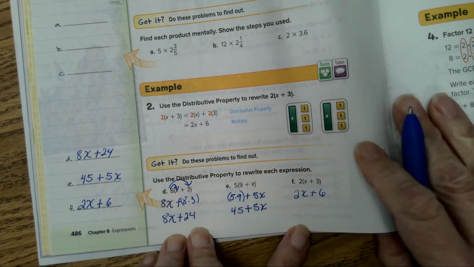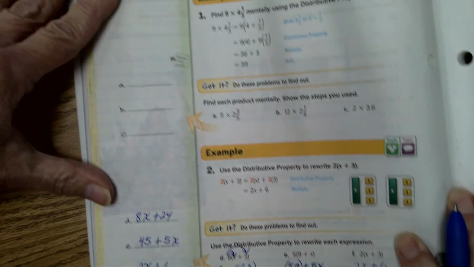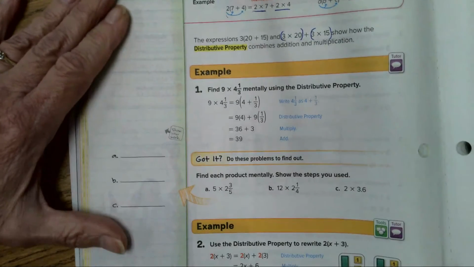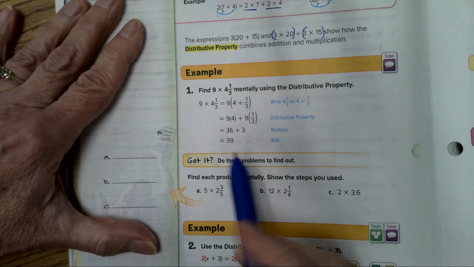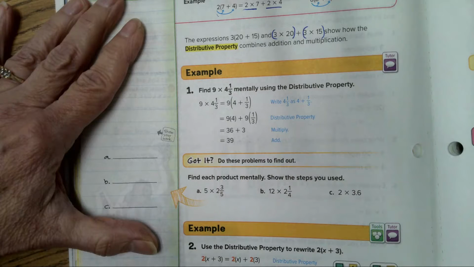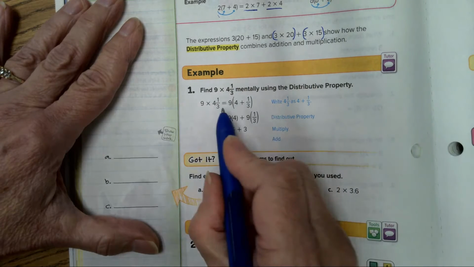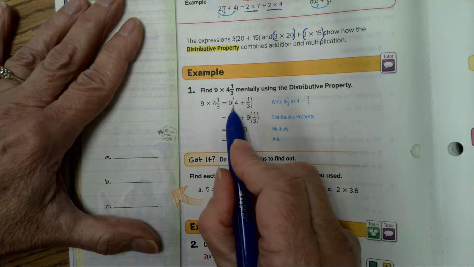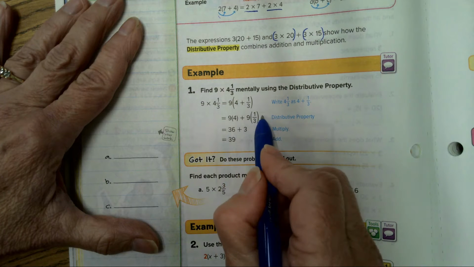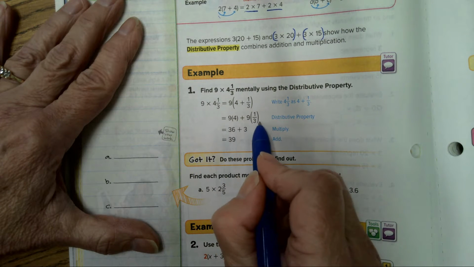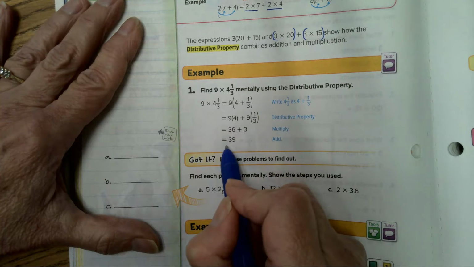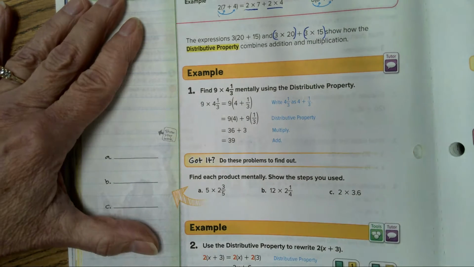Don't forget, you have to multiply everything that is in there by the 2. Now, let's go back to A, B, and C and look at example 1. Here, you're doing the same thing with the distributive property, but you're breaking up the mixed number 4 1/3. You're taking 9 times 4 plus 9 times a third. 9 times 4 is 36. 9 times 1/3 is 3. 36 plus 3 is 39.